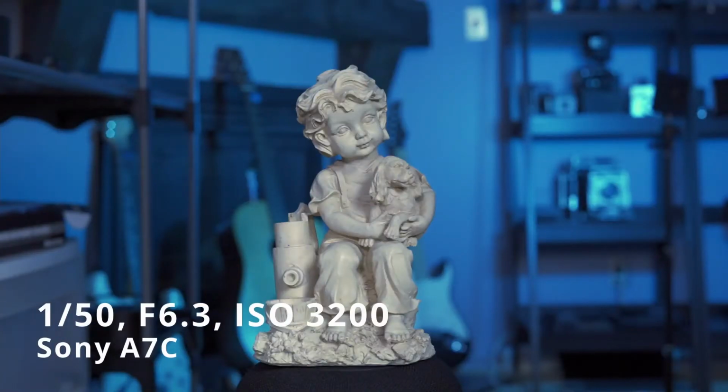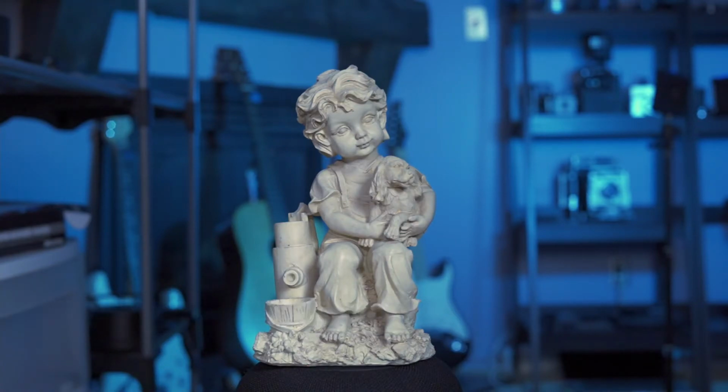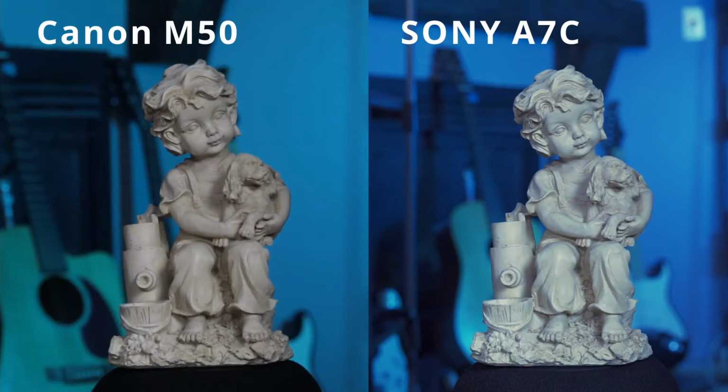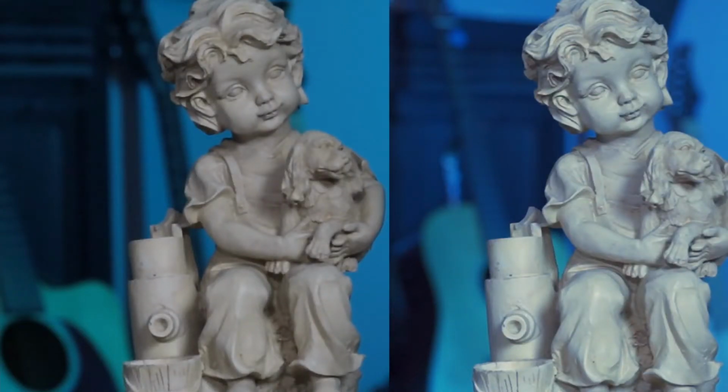Now in this example, I'm going to show you the same settings with my Sony A7C, and the same focal length is going to be somewhat a little bit different. I'm going to use the same settings as the M50, but you're going to see that the noise is less noticeable on the Sony A7C, mainly because it's a full frame camera, and of course it costs more money, but it does handle noise a lot better compared to the Canon M50.